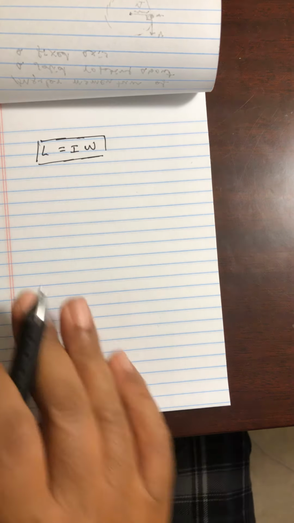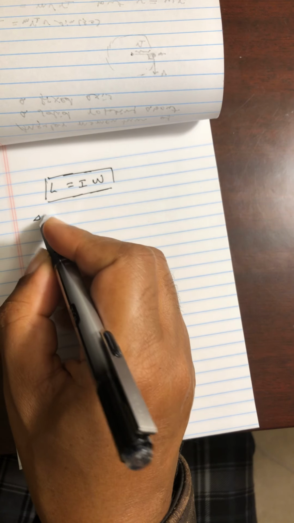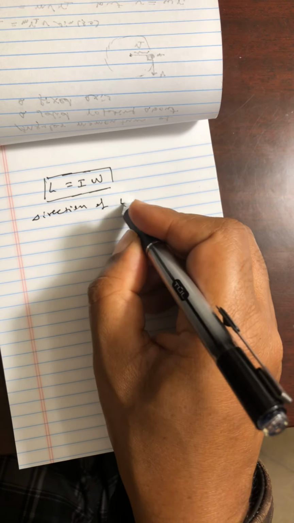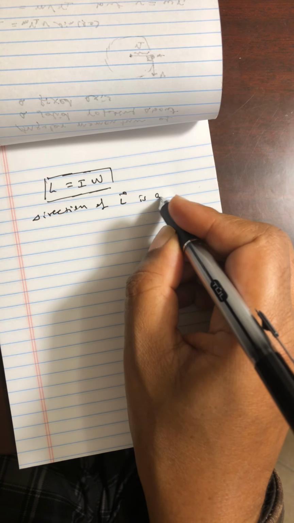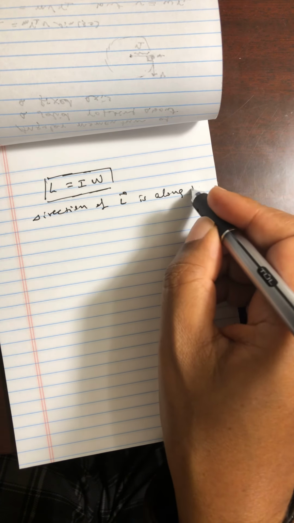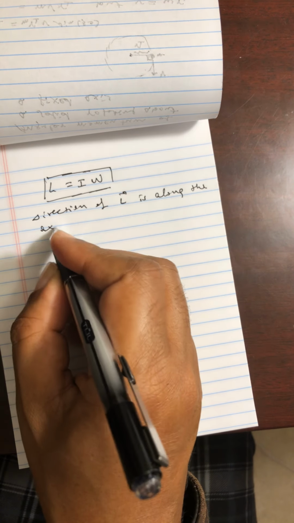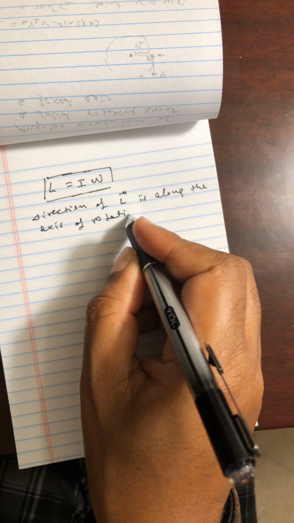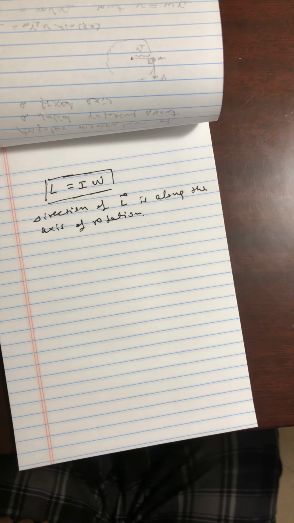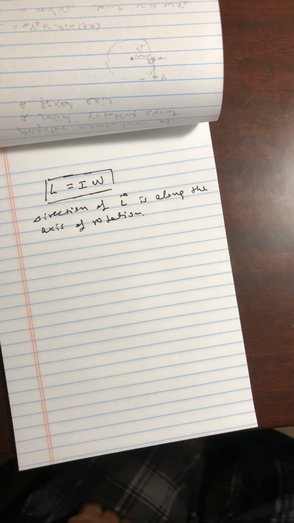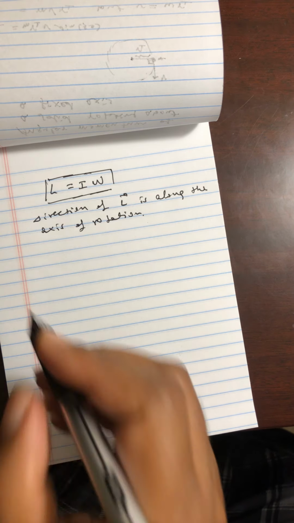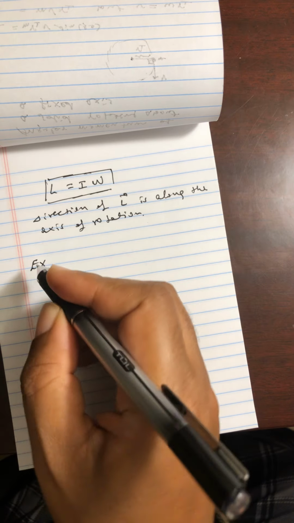So we can say the direction of L is along the axis of rotation. That's the formula for angular momentum for a solid rotating about a fixed axis. Now let's look at an example.